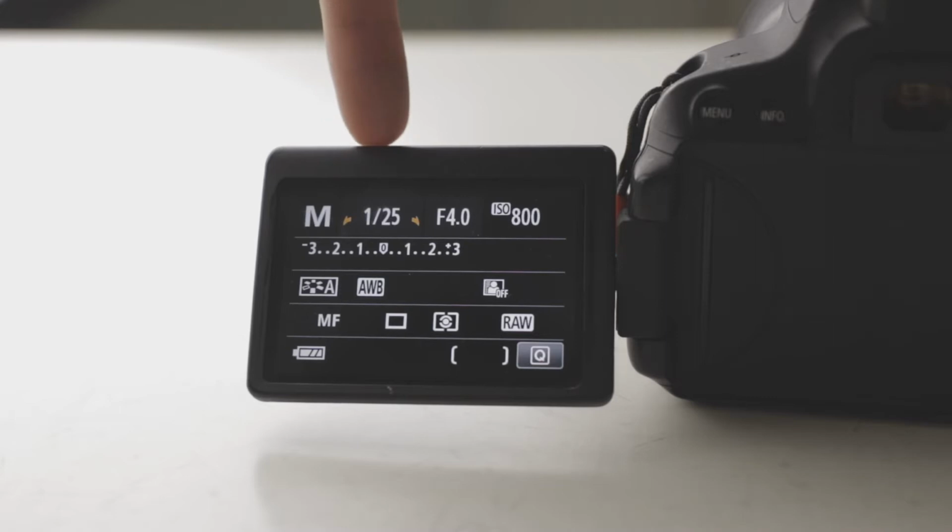Now, where is the shutter speed located? I have here a Canon 650D. It's located on the screen right where I'm pointing. Normally it's a number shown as a fraction, and you adjust it between maybe 1/50, 1/30, 1/200, or down to seconds, depending on how you set it up, of course.